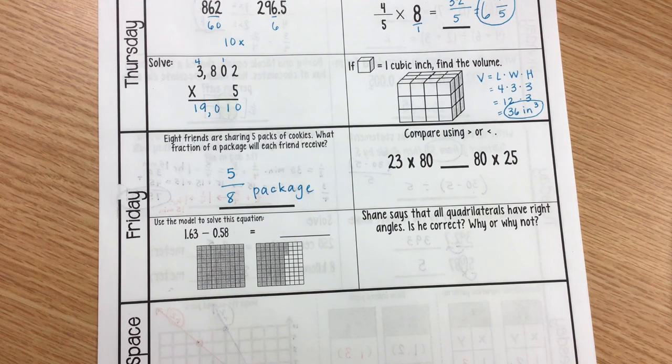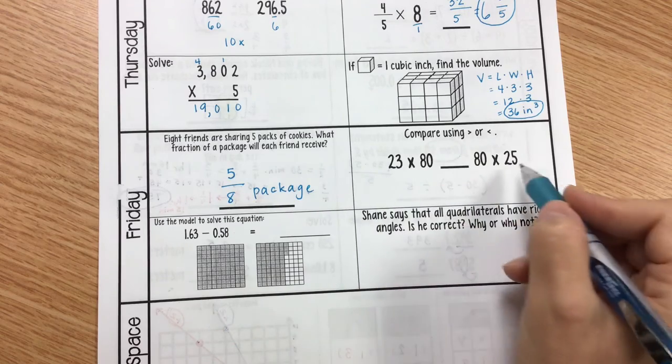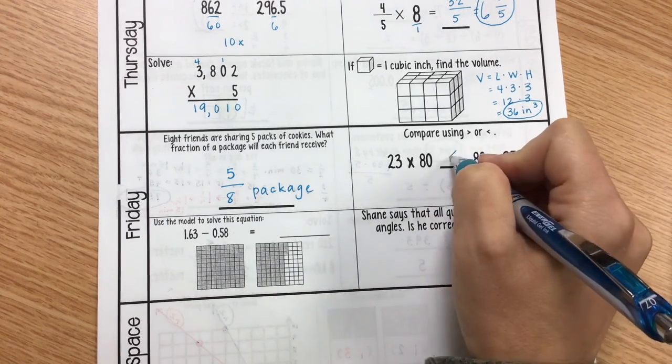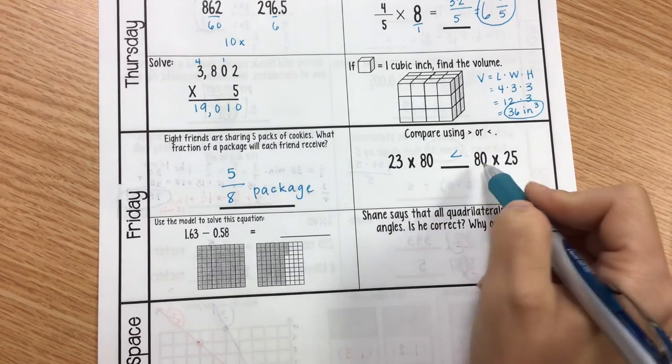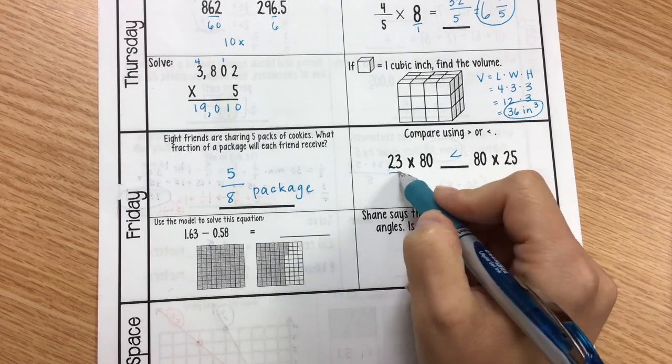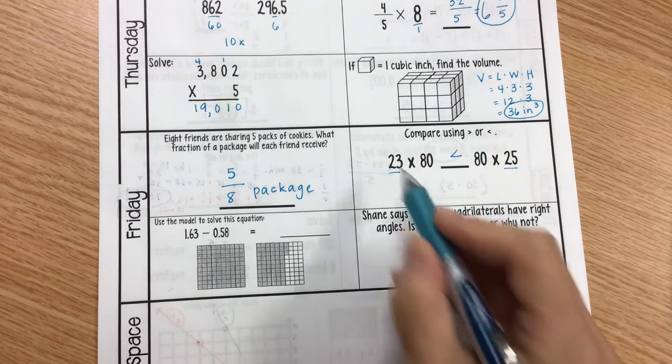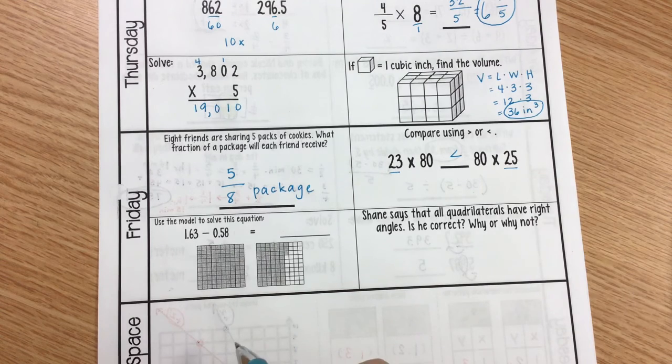Compare using greater than or less than. So this is an inequality statement. 23 times 80 or 80 times 25. Well, 23 is going to be less than our 25. Because remember, these are the same. We're only comparing what is different. And our 23 is less than 25.